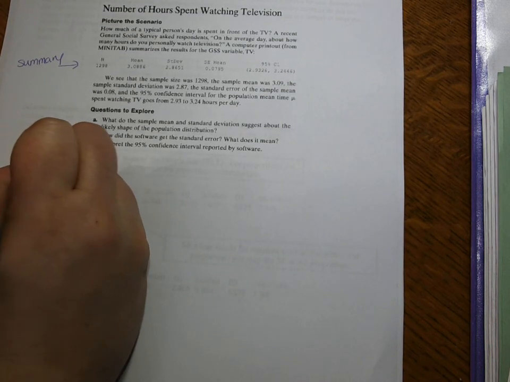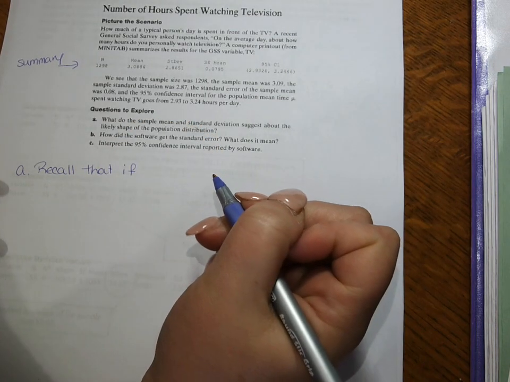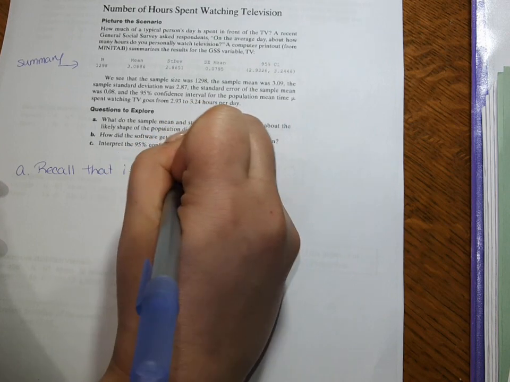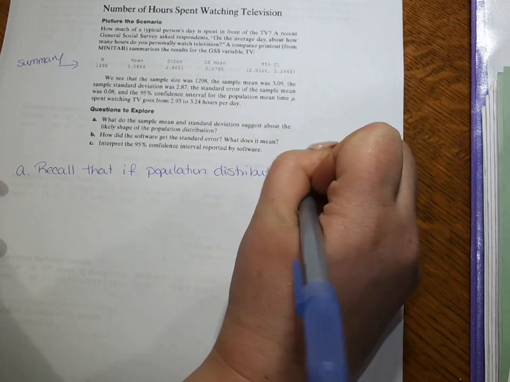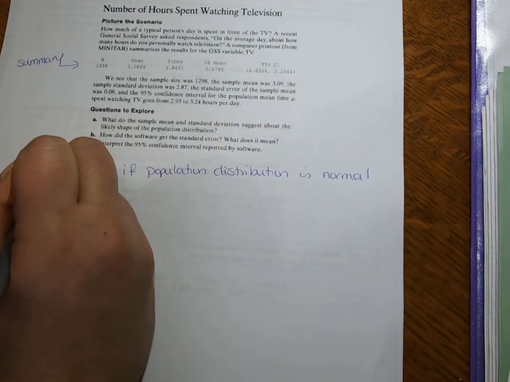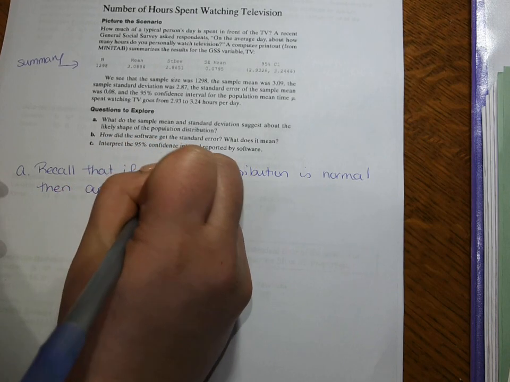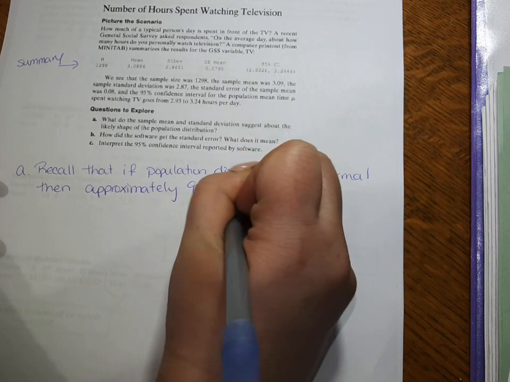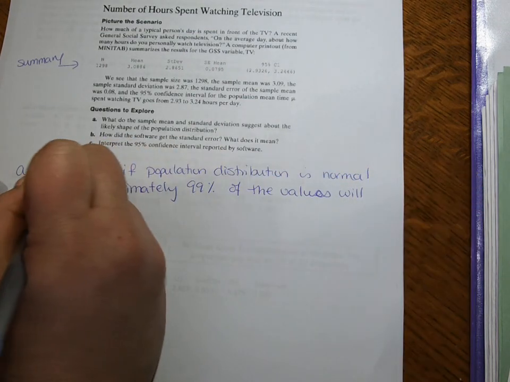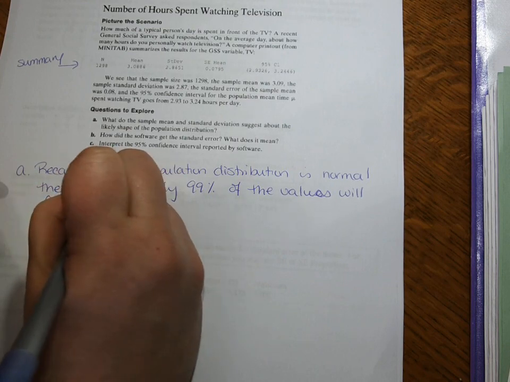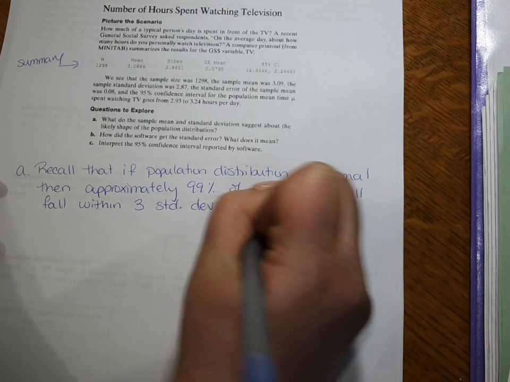Recall that if the population distribution is normal, then approximately 99% of the values will fall within 3 standard deviations of the mean.